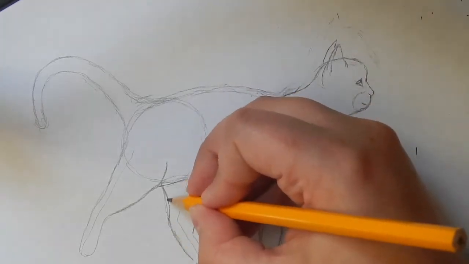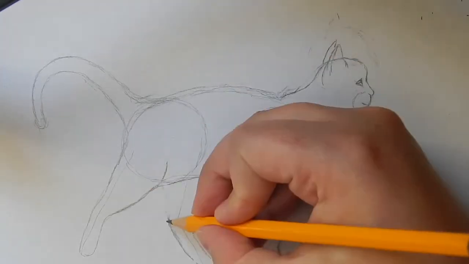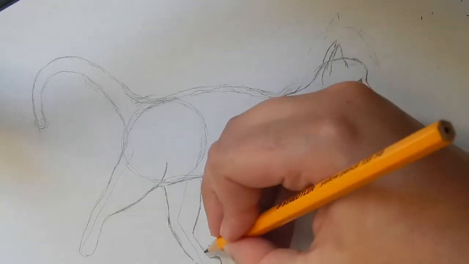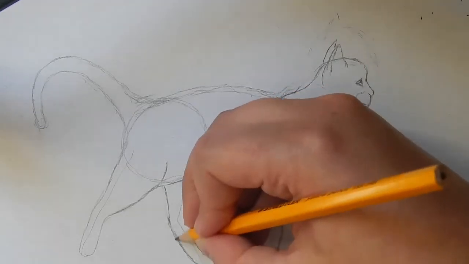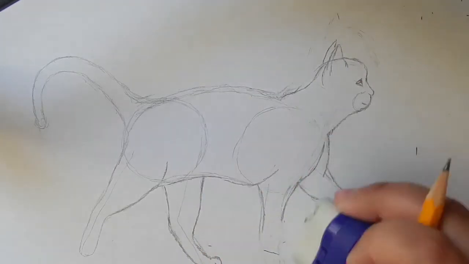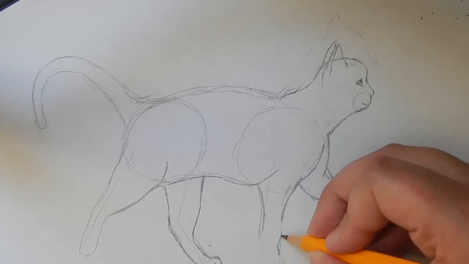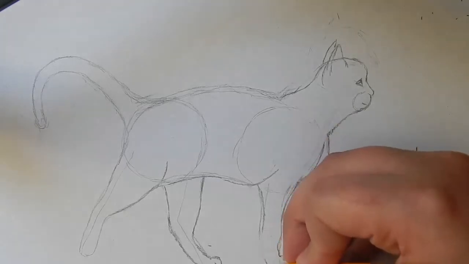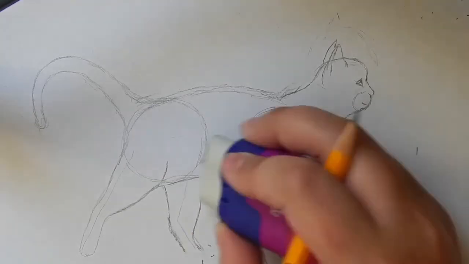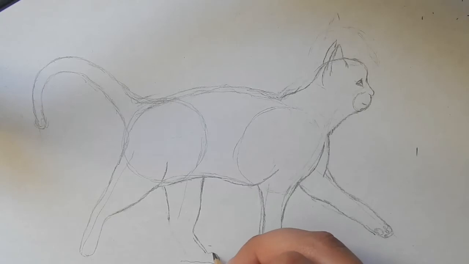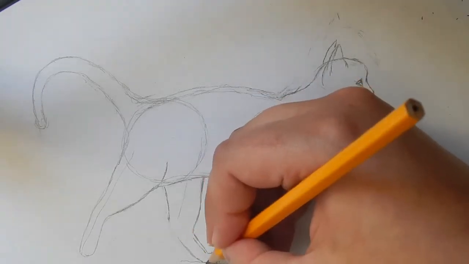So to get the limbs flowing into the body, it really does help using the chicken drumstick technique. If you draw out a tiny bit of a chicken drumstick, for example the front leg, that initial circle that you drew, you can see it looks like a chicken drumstick, and it really does help in the long run when you're getting the shadows in, and getting the correct movement of each limb in.